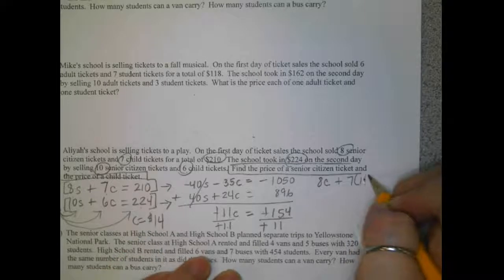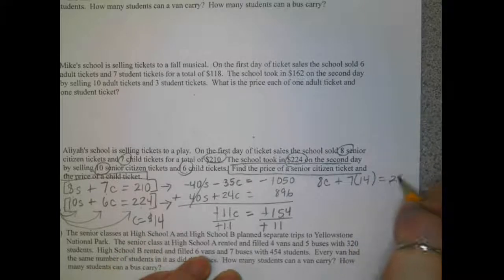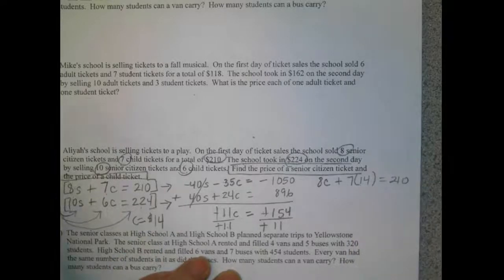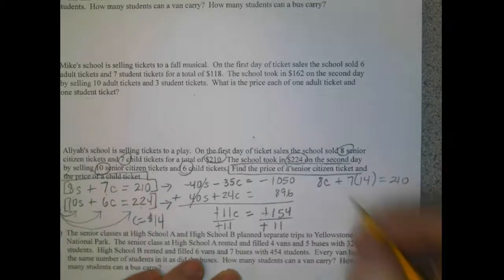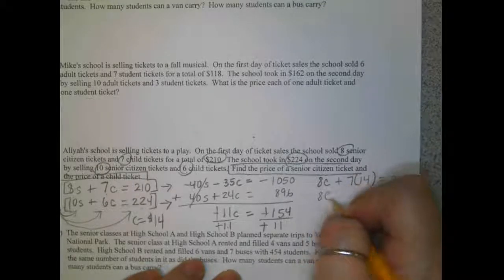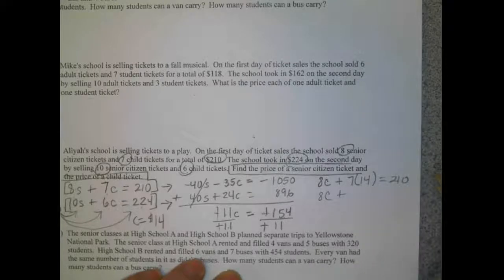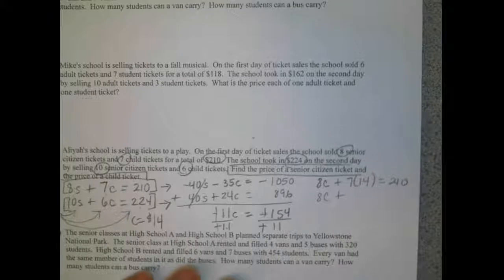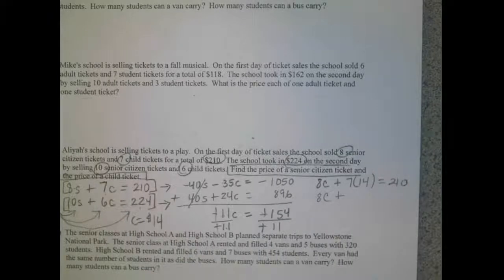So 7 times 14, and it's going to equal 210. So what is 7 times 14? Do the math. What is 7 times 14? What did you say? 98.